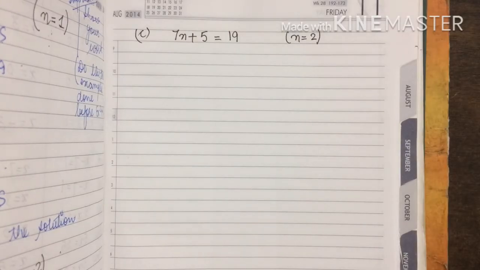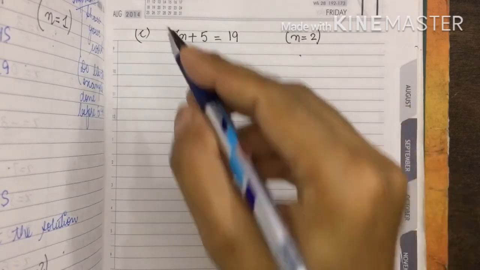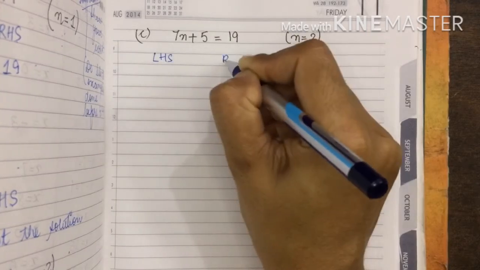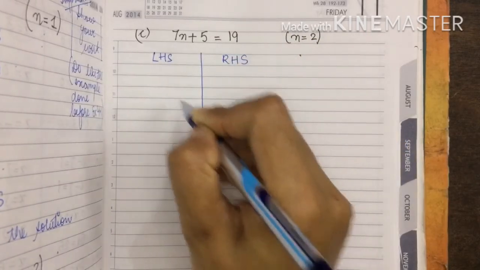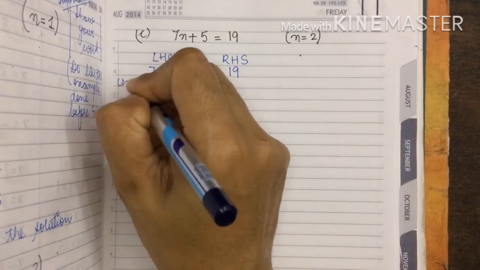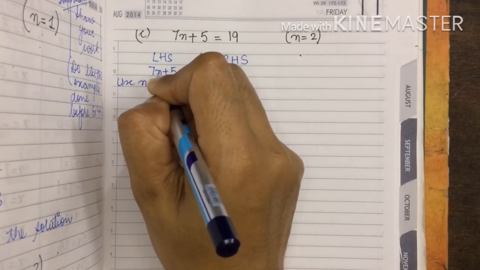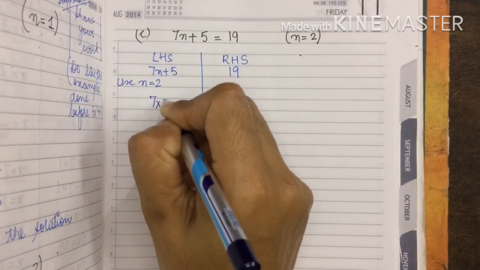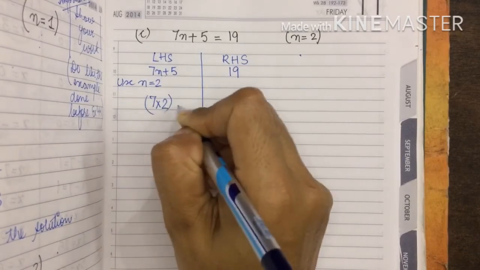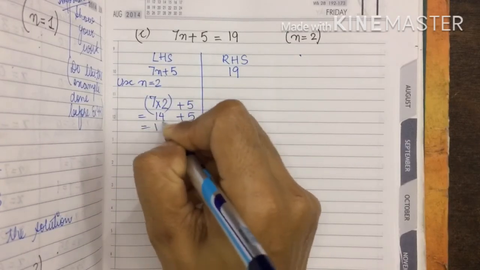Let's do the third part. We have the equation as 7n plus 5 equals to 19. It is the same equation as in the second part. This time the value is 2, n equals to 2. So let's do it step by step. Separate your two sides. Left hand side is 7n plus 5 and the right hand side is 19. The next step is to use the value n equals to 2. So 7n means 7 multiplied with n. So this will be 7 multiplied by 2, n is replaced by 2, plus 5. Solving 14 plus 5. This is 19.